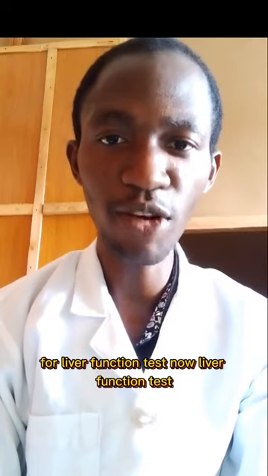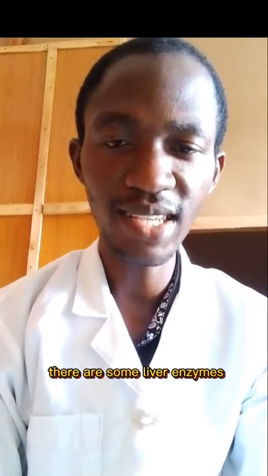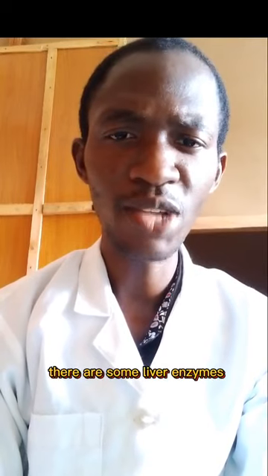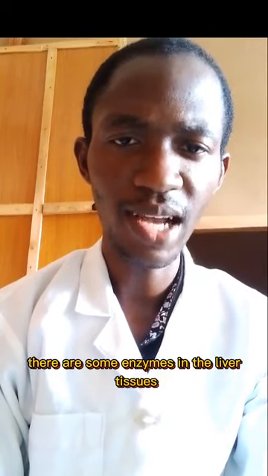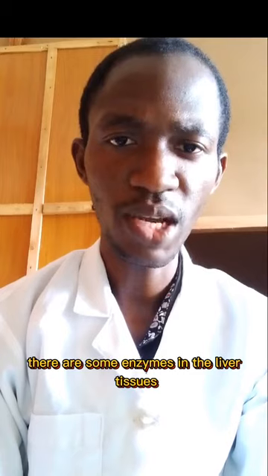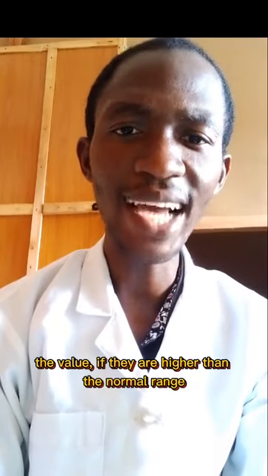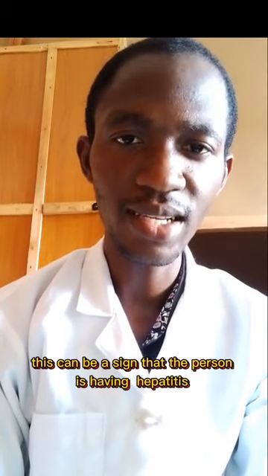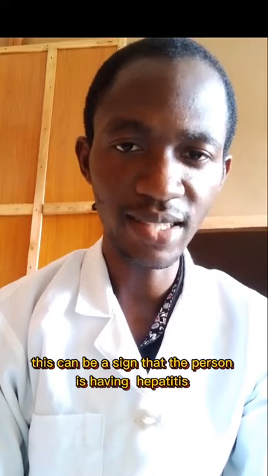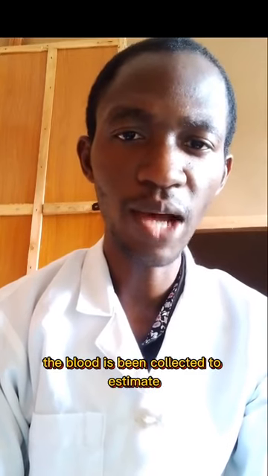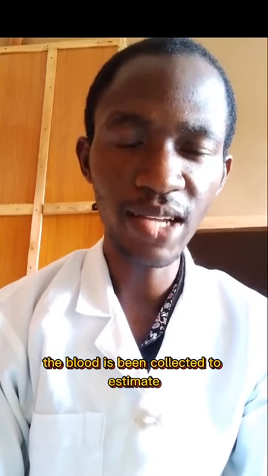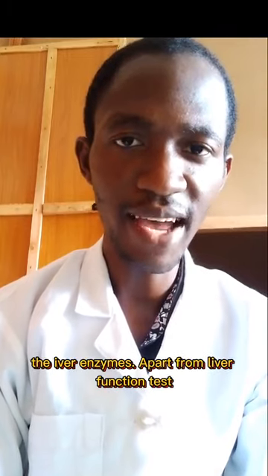Apart from that, we have the laboratory examination, whereby the blood of the person will be collected. Number one, it can be examined for liver function test. Now, in the liver tissues there are some enzymes. If the value of these enzymes is higher than the normal range, this can be a sign that the person is having hepatitis. So the blood is collected to estimate the liver enzymes.